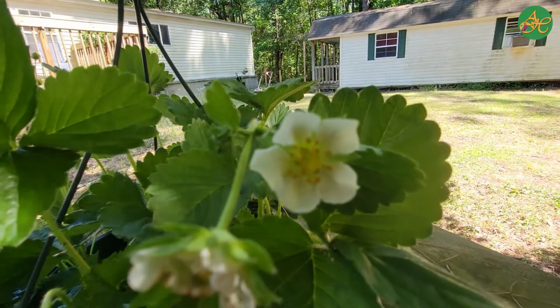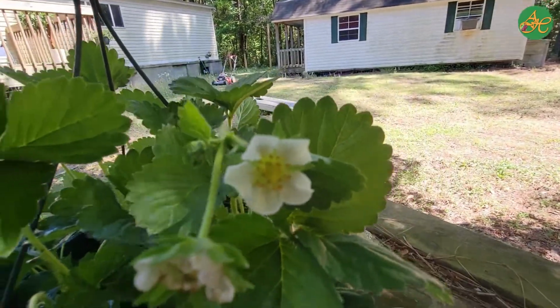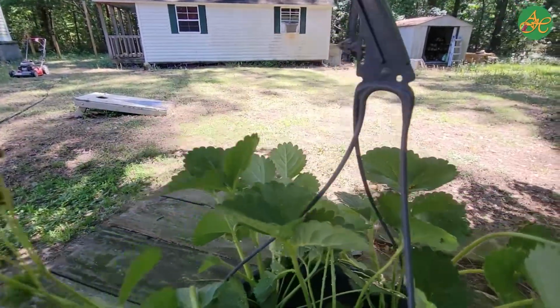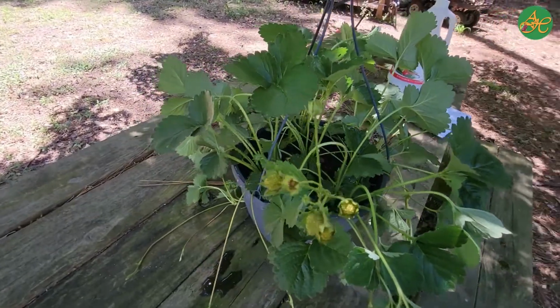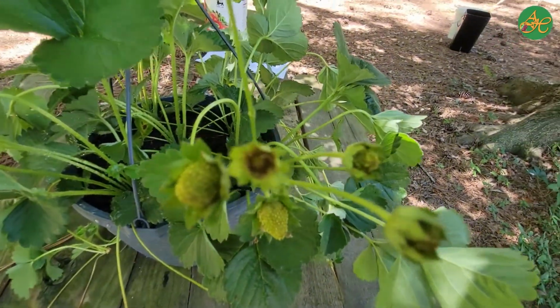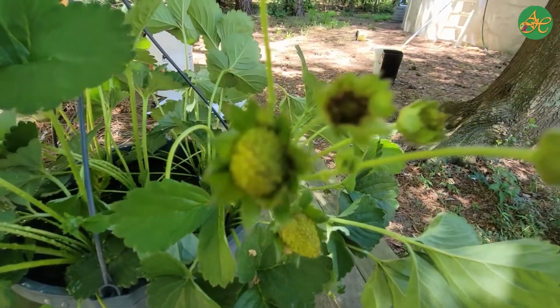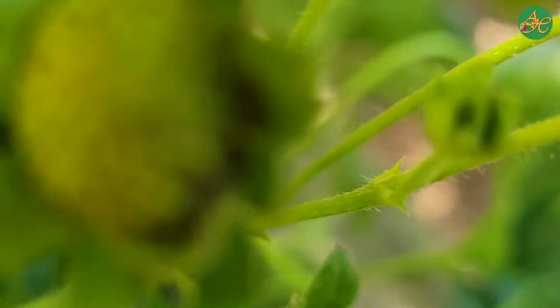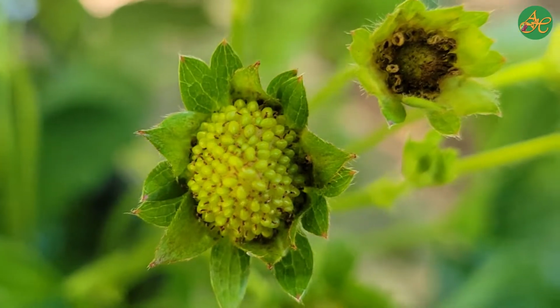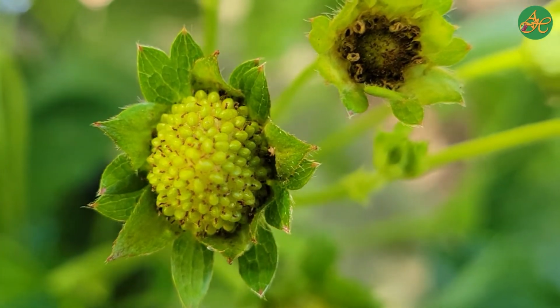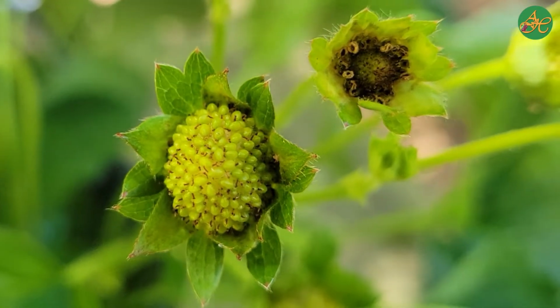Okay, so if we zoom on out, that's a flower that's happening, and we got some flowers there. But if we come on over here to this side of the strawberry, these were flowers just a few days ago. What do you see there? That's a nice little strawberry starting to form.